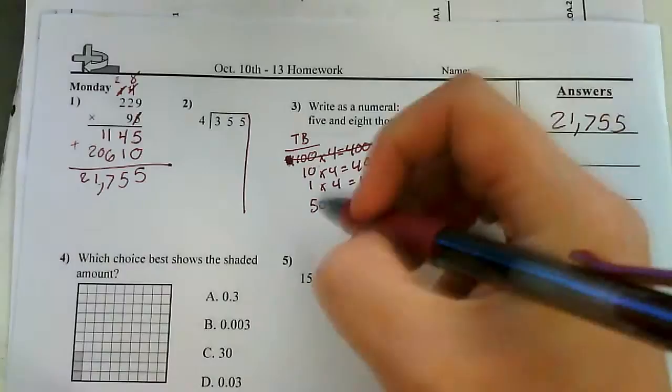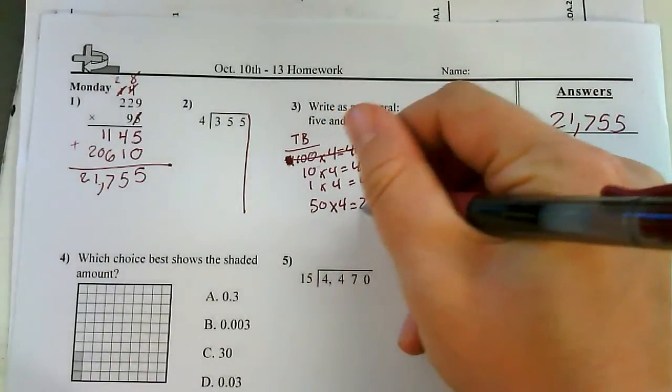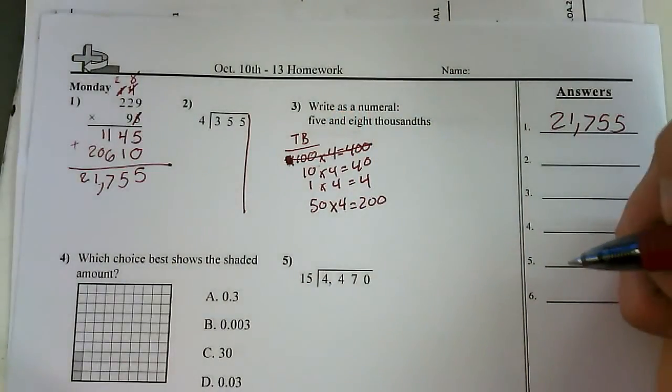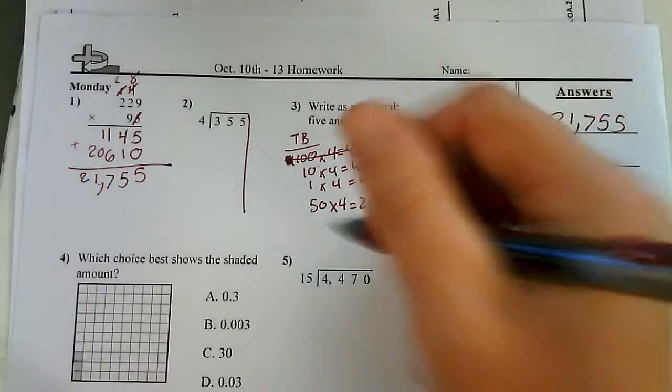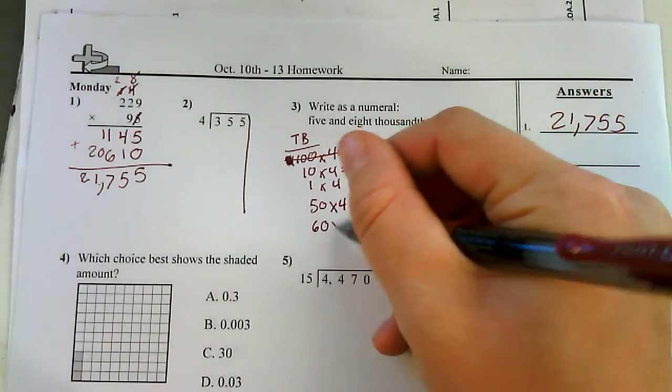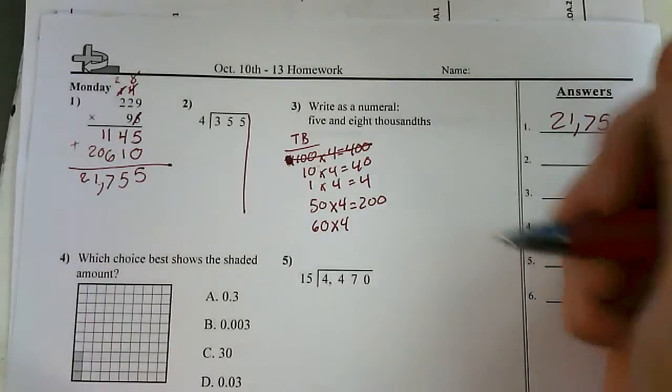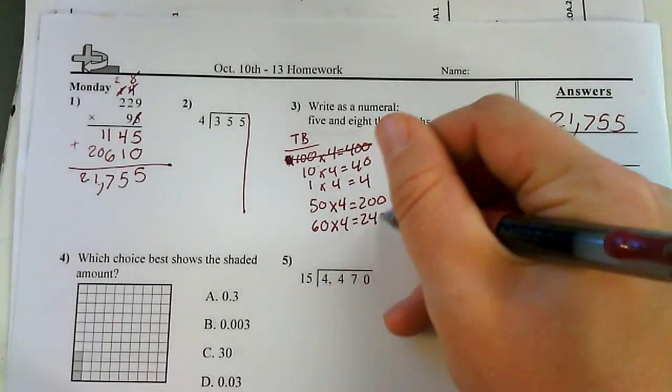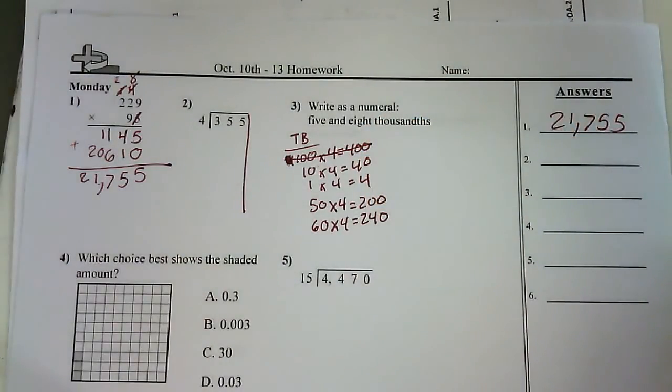50 times 4. Take out that 0. 5 times 4 equals 20. Add that 0 back. 50 times 4 is 200. I think I could get a little bit closer. Let's go to 60 times 4. 6 times 4 is 24, and add that 0. 60 times 4 is 240.